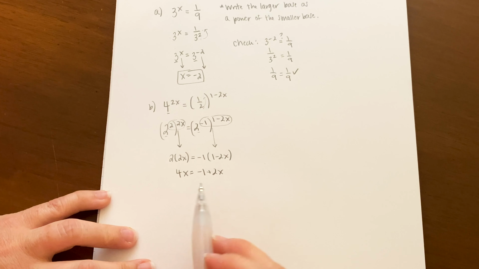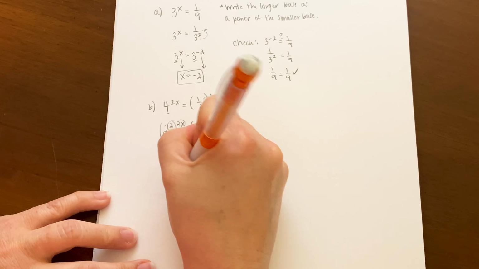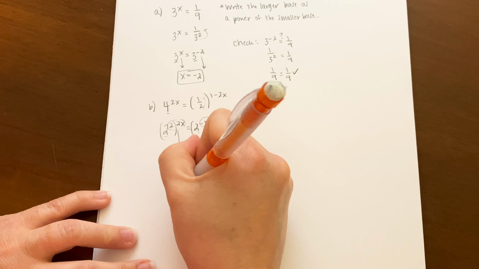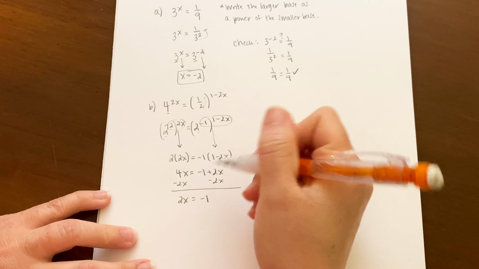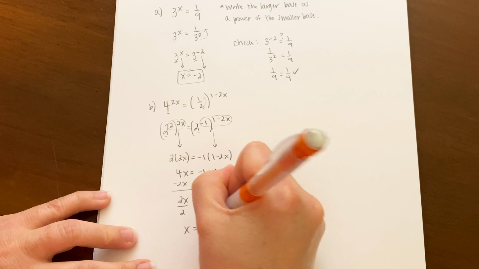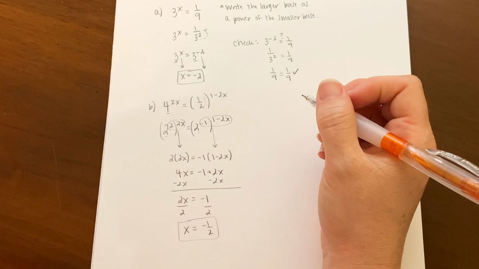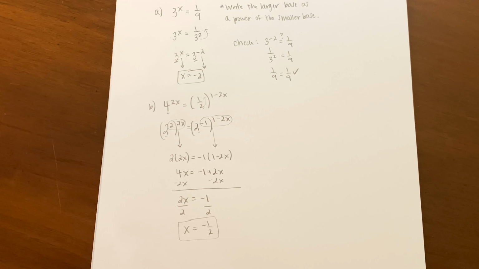Now I've got this little equation. I've got x's on the left and x's on the right. I'm going to move these, so I'm going to subtract 2x from both sides. 4x minus 2x gives me 2x. 2x equals negative 1. Divide by 2. And x equals negative 1/2. All right? And you can go back and check that.